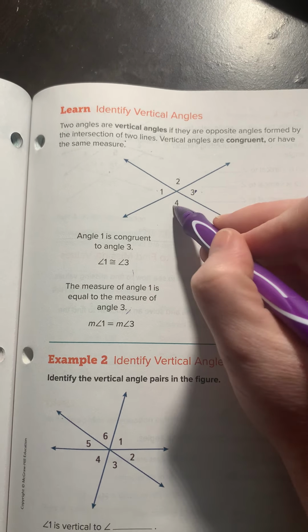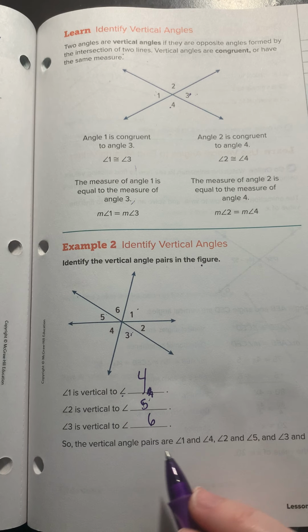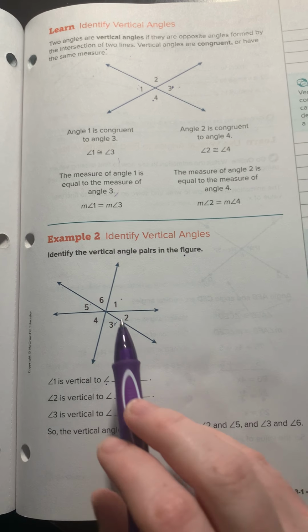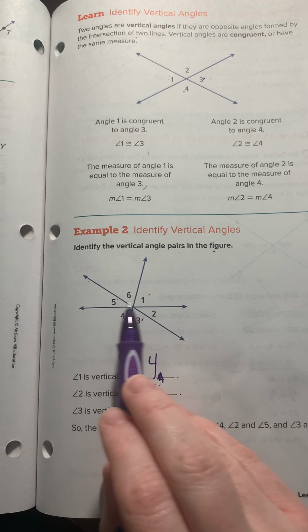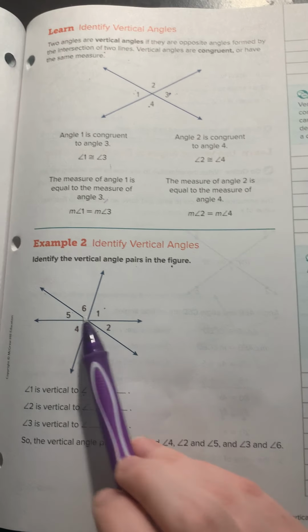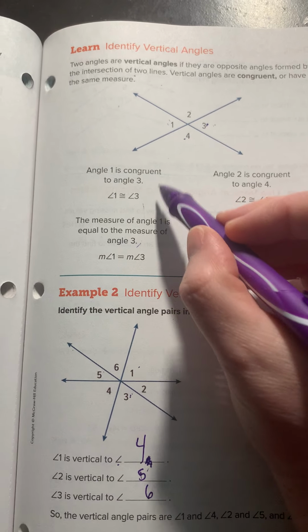Identify the vertical angle pairs in the figure. Now, this is saying vertical, so that means just the opposite of, okay? Angle 1 is vertical to angle 4. And they put the angle for us. Angle 2 is vertical to angle, it's the opposite, 5. Angle 3 is vertical to angle 6, okay? So the vertical angles, 1 and 4, 2 and 5, and 3 and 6. Those are vertical angles.